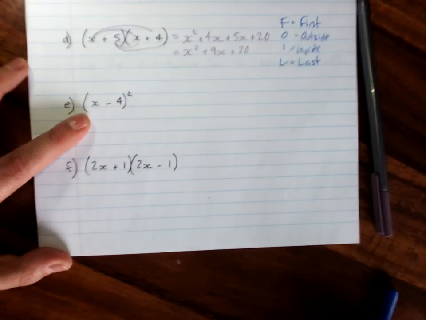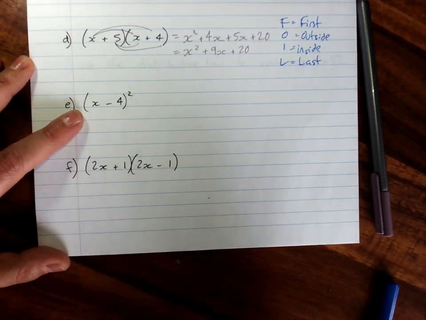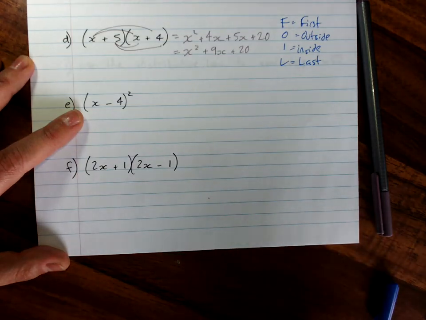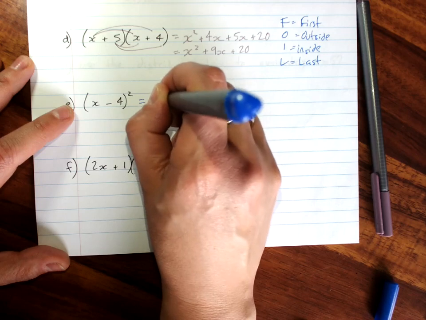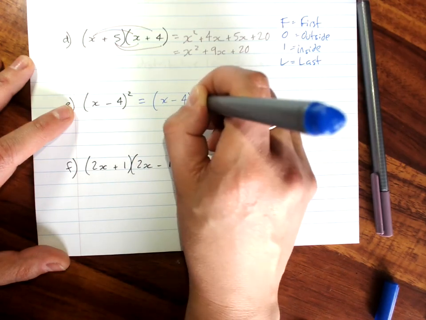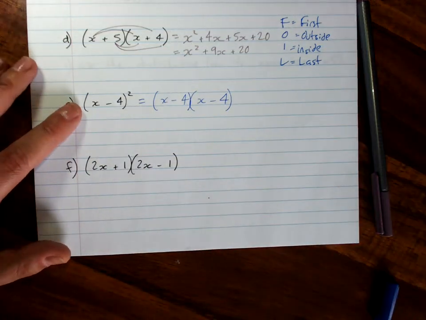Here is a perfect square, because it's one bracket squared. If you are at all likely to mess this up, then I strongly recommend that when you see a perfect square, you write it as two separate brackets. This is another dead fairy error.